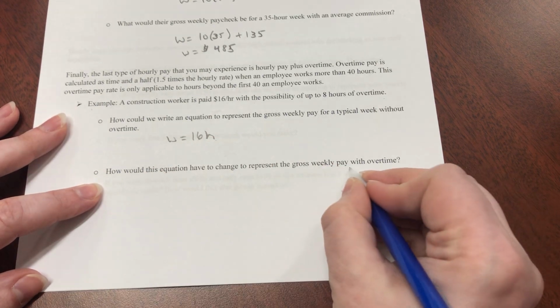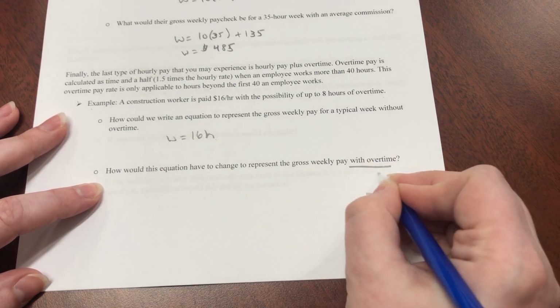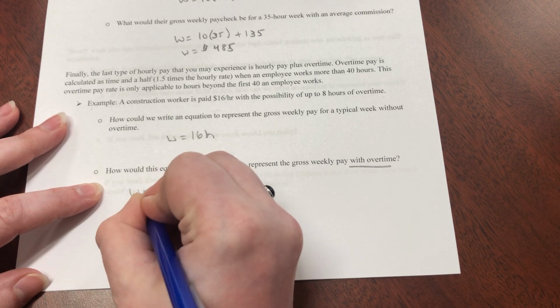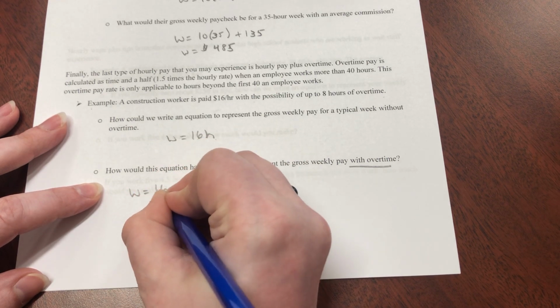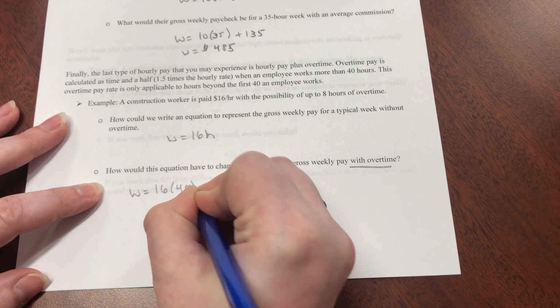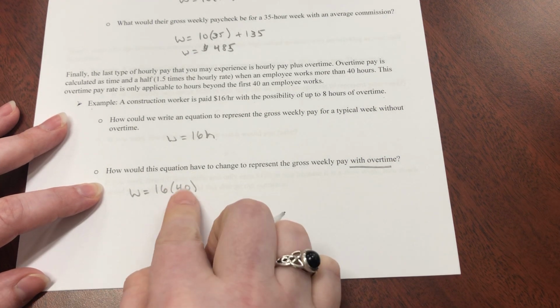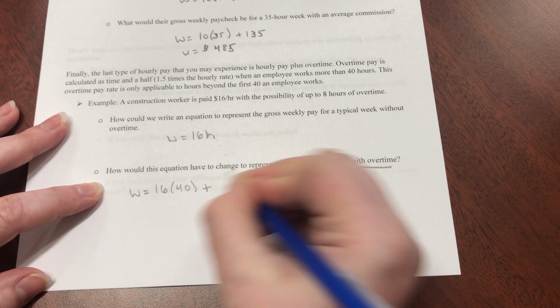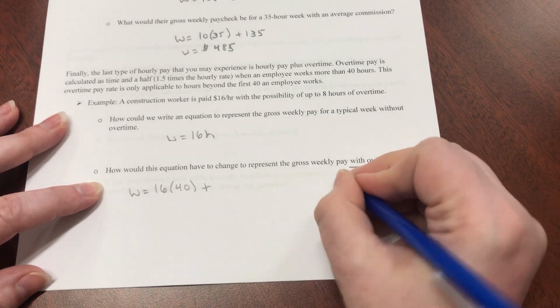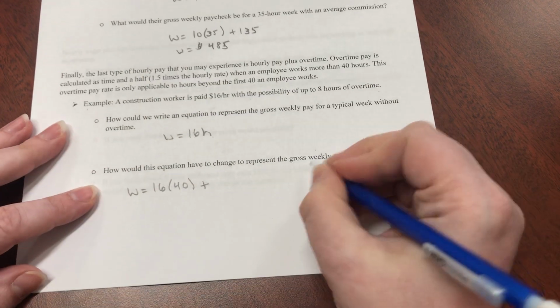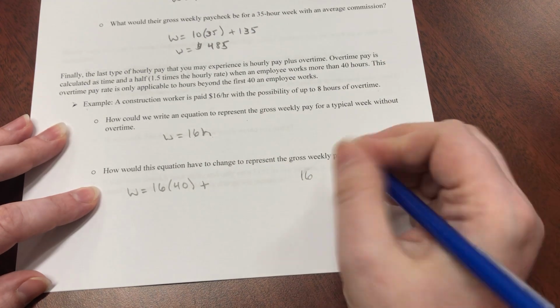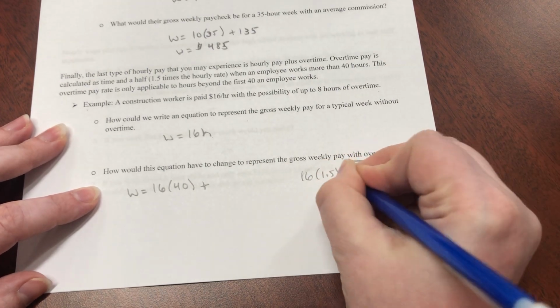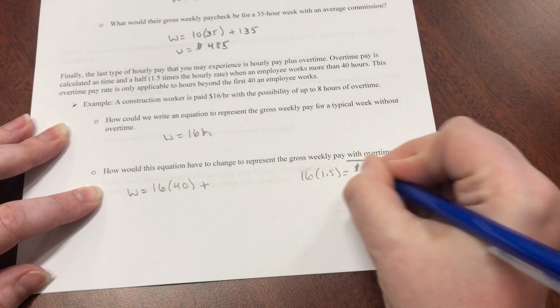If we know that we're getting overtime, we've definitely worked the 40 hours. So I would take my original equation, but take the 16 times 40 because I know I've already worked the 40 hours. So I got paid $16 per hour for the first 40. Now for the overtime, I have to add on time and a half. So I'm going to take the $16 per hour times 1.5 to calculate my time and a half rate.